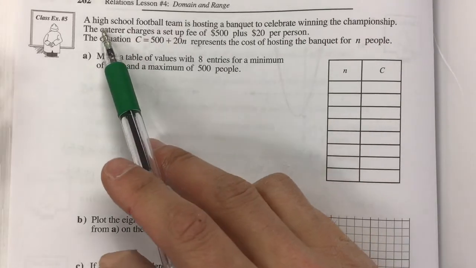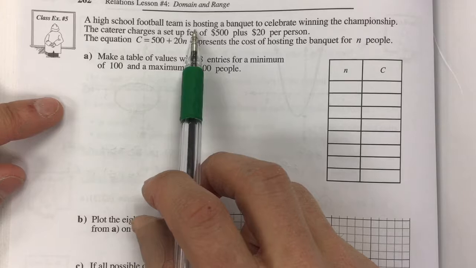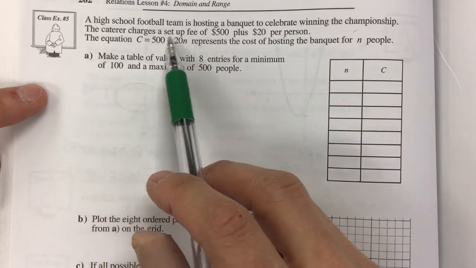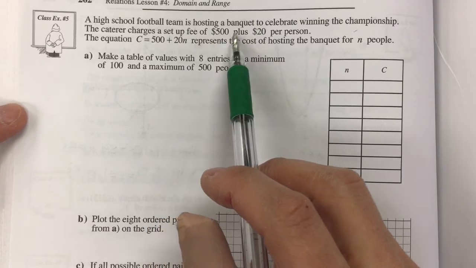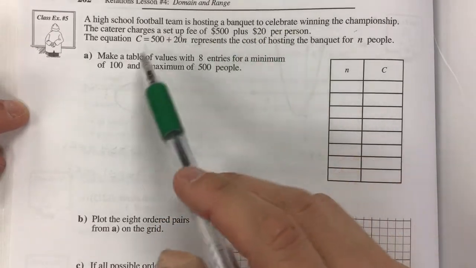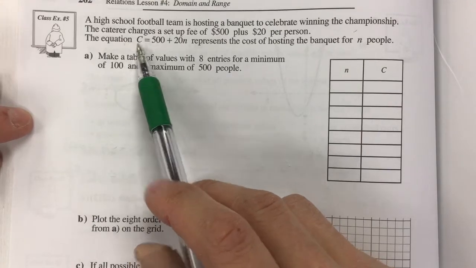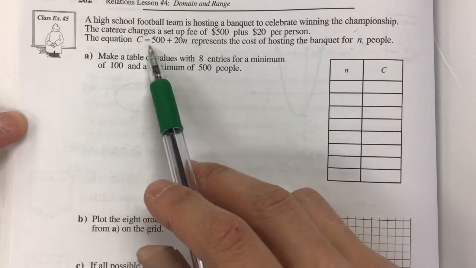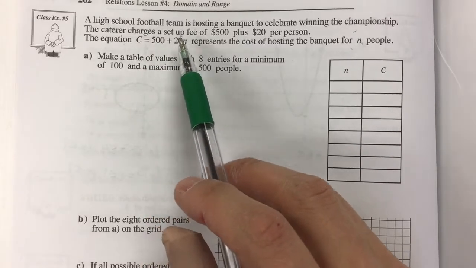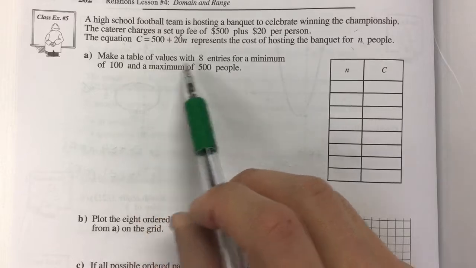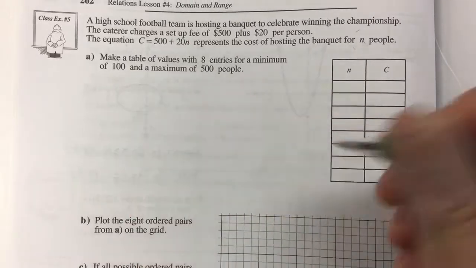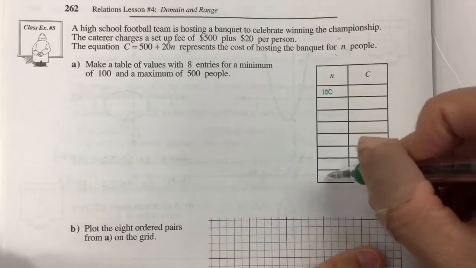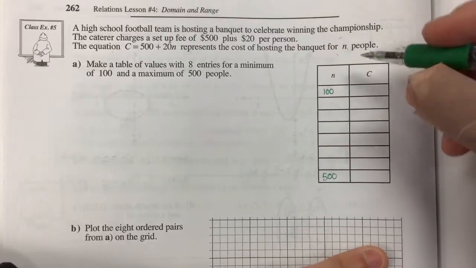So in class example number 5, we're going to look at a high school football team hosting a banquet to celebrate winning the championship. The caterer charges a setup fee of $500 plus $20 per person. And then the equation that represents the cost of hosting the banquet for n number of people is given as C, or cost, is equal to 500 plus 20n. We want to make a table of values with 8 entries for a minimum of 100. So n would equal 100, that's our minimum, and our maximum number of people is 500.